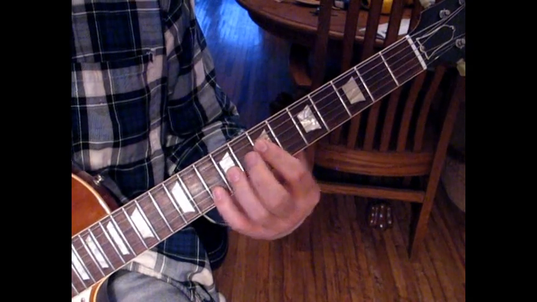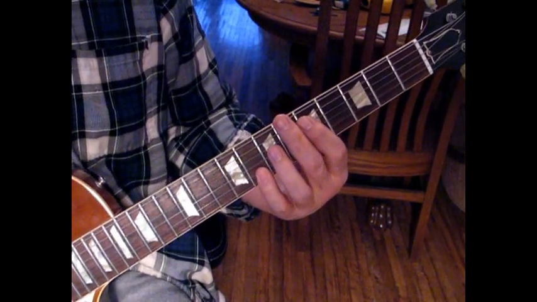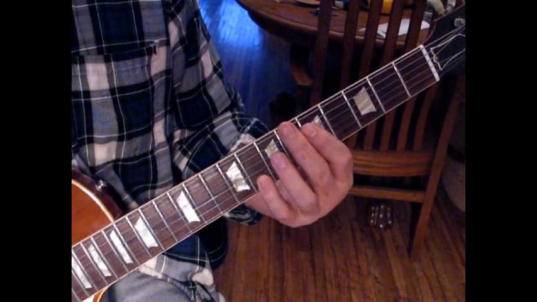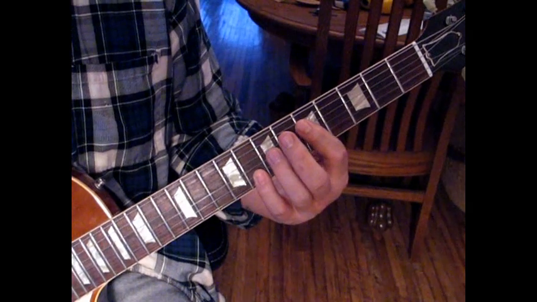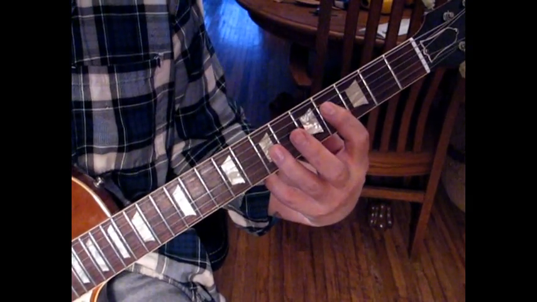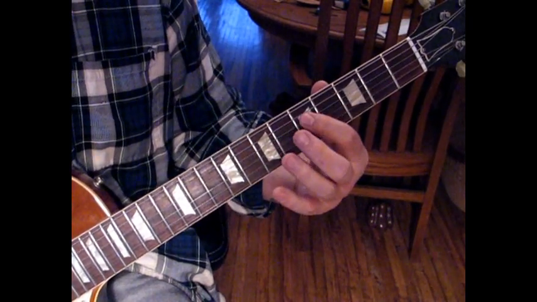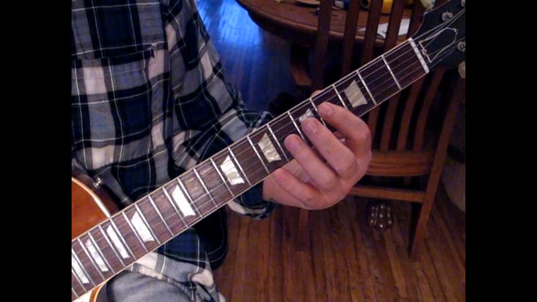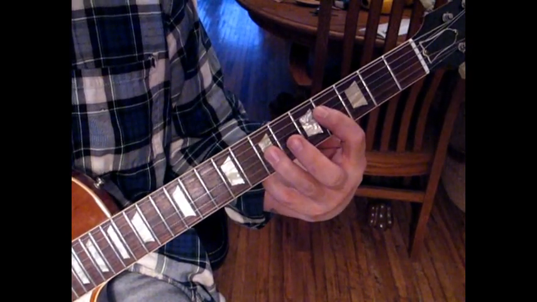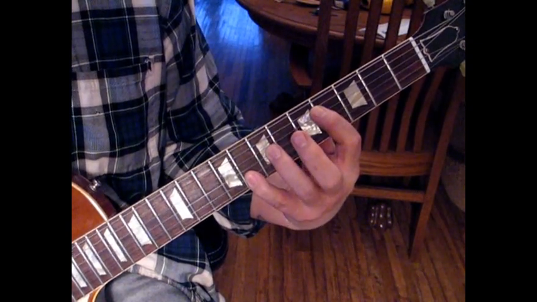Now the second time through, and the third time through, we're going to do something a little different, okay? We're going to play a G again, and then we're going to go to a F sharp over G. So we're just moving that fourth string down to the fourth fret, keeping our third finger on the third string at 7, and you can keep your pinky there too.